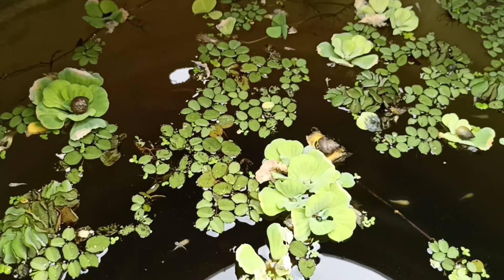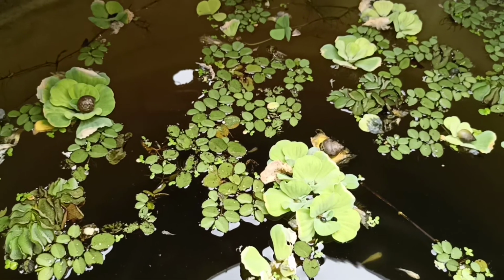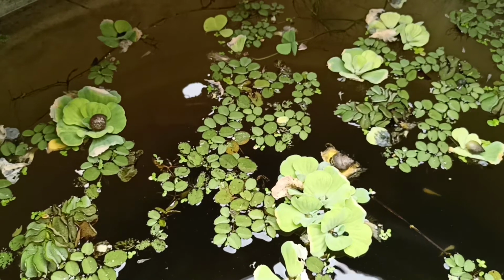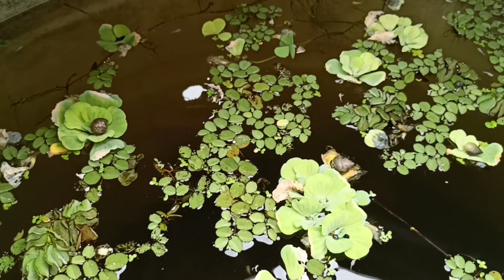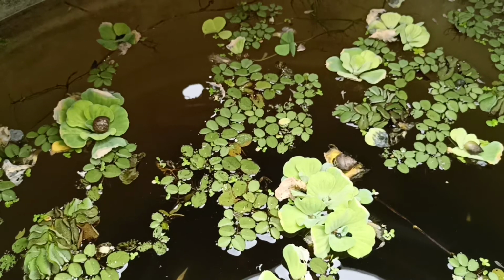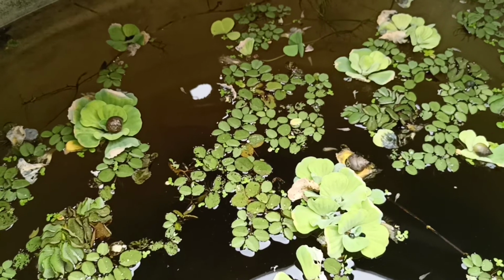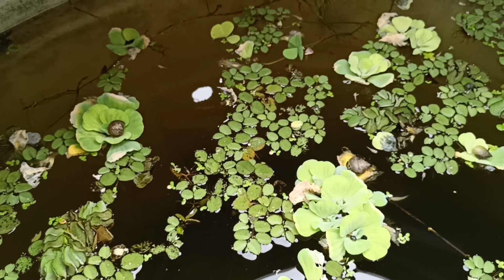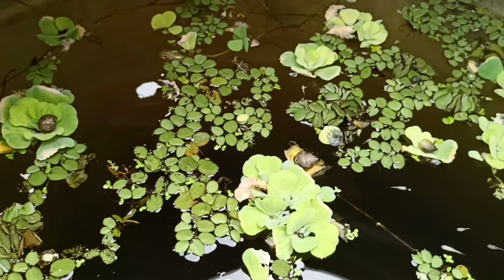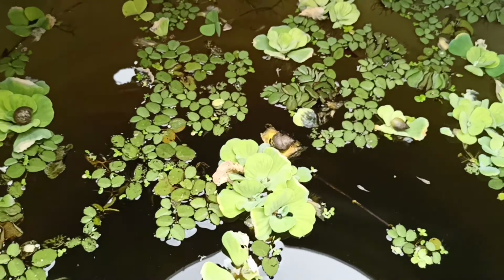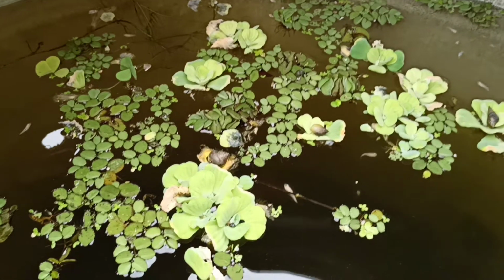What do the plants do? They also reduce the ammonia content in the water and maintain the natural ecosystem. They also generate oxygen at the topmost level of the tank, so only the small fishes are coming up for the oxygen intake.